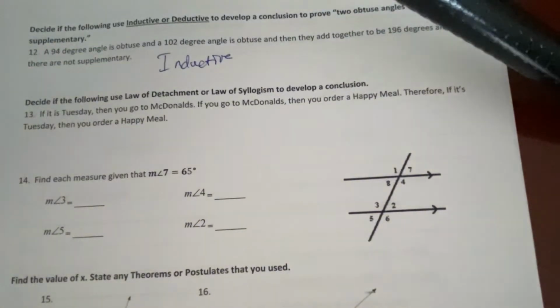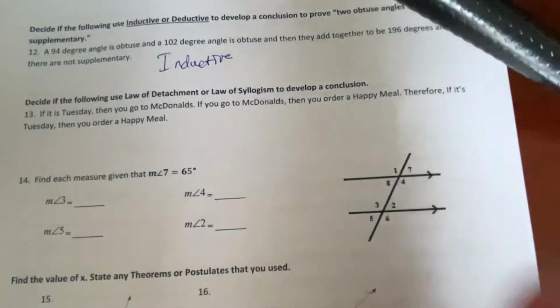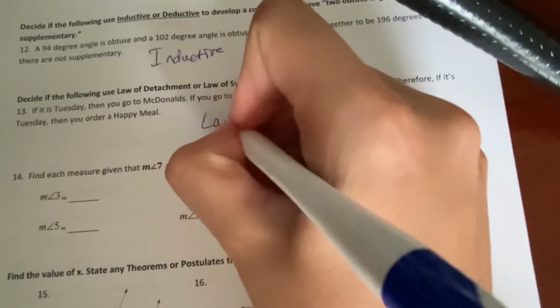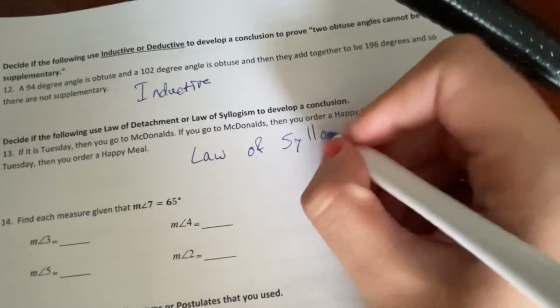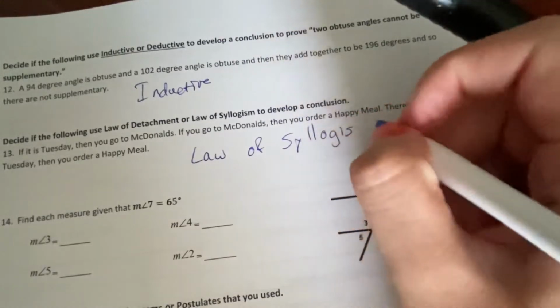All right, so tell me whether this one is the law of detachment or the law of syllogism. If it's Tuesday, then I go to McDonald's. If you go to McDonald's, then you order a Happy Meal. Therefore, if it's Tuesday, then I order a Happy Meal. That is the law of syllogism. The law of detachment says, if it's Tuesday, I go to McDonald's.